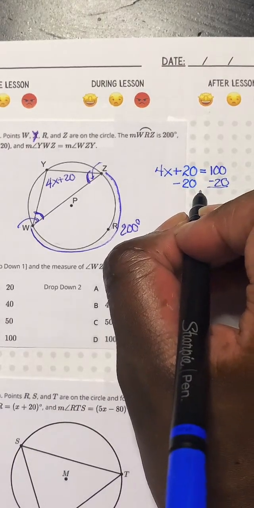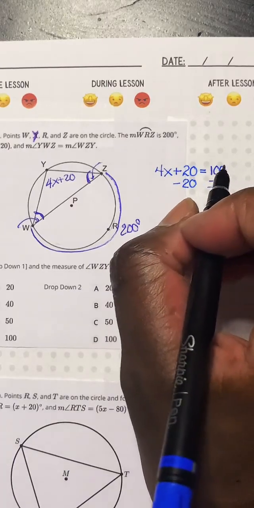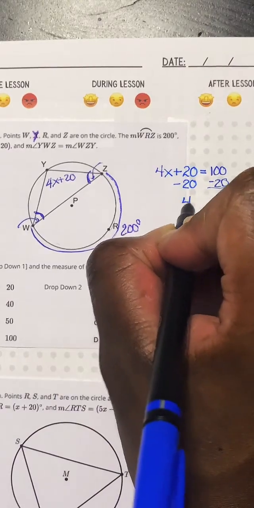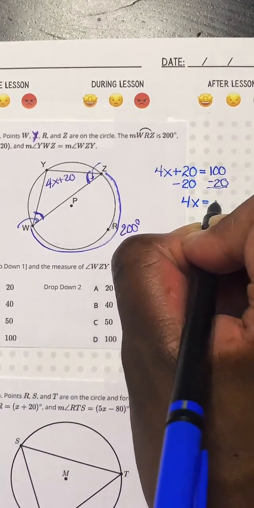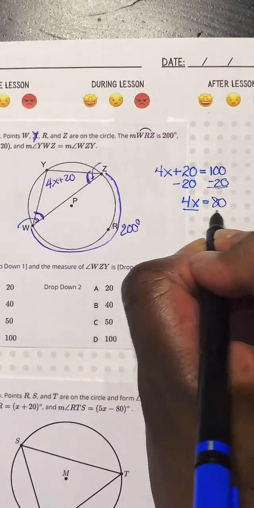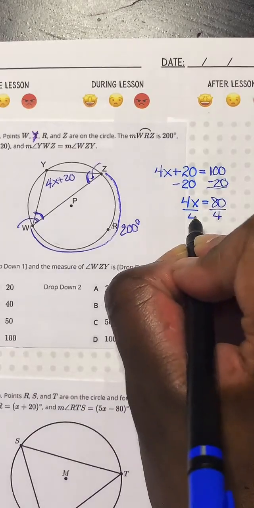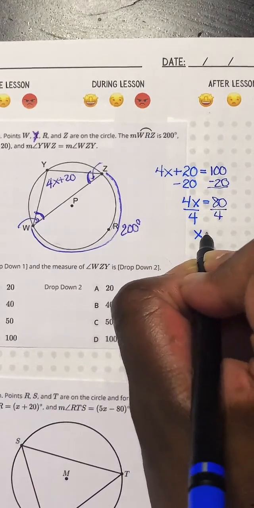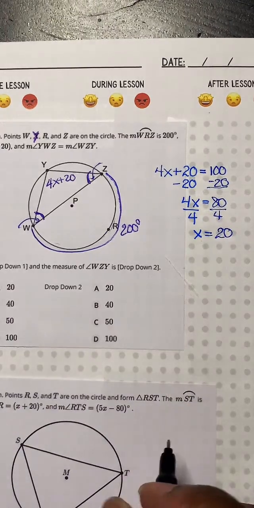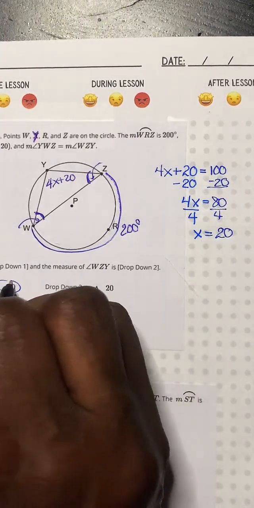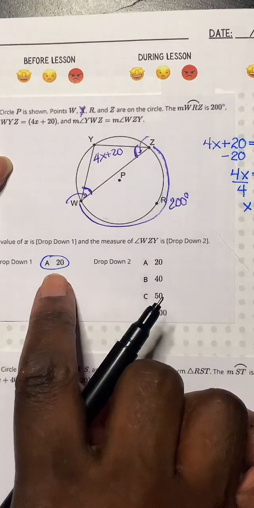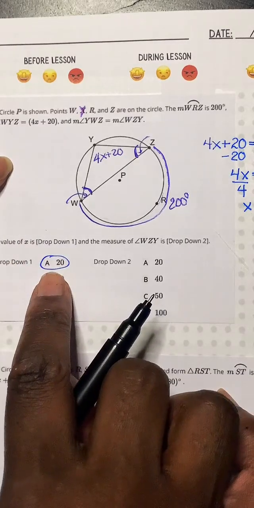Okay. Loyal Lewis has mentioned it. So we got 4x is equal to 80. If I divide both sides by 4, I'm writing on my tape right now, we have x is equal to 20. So that's going to be option A. Okay, so that's what the value of x is.